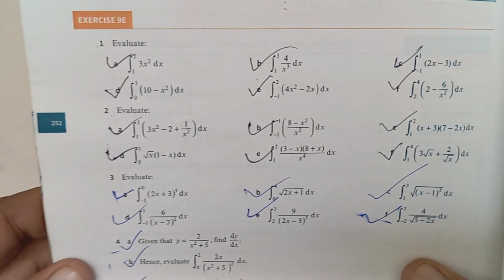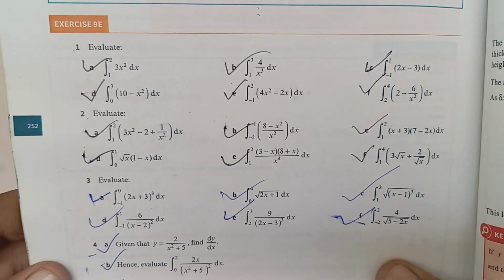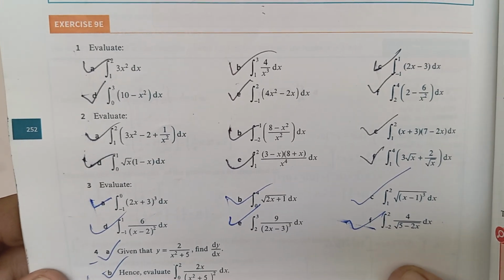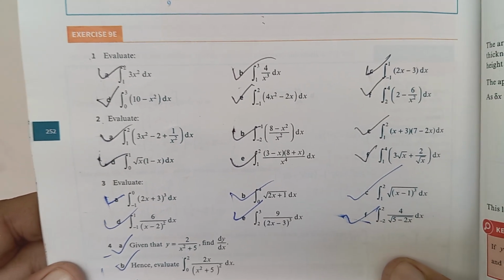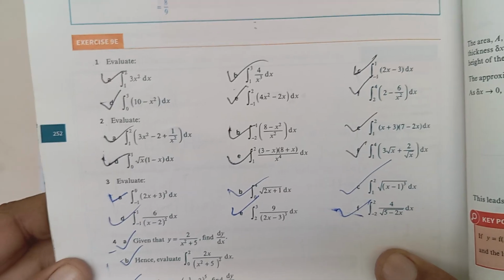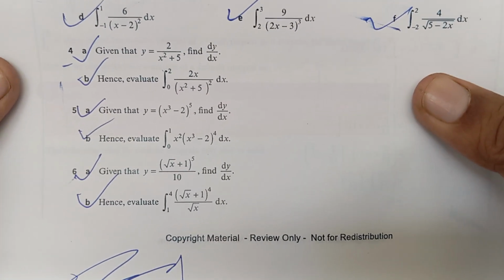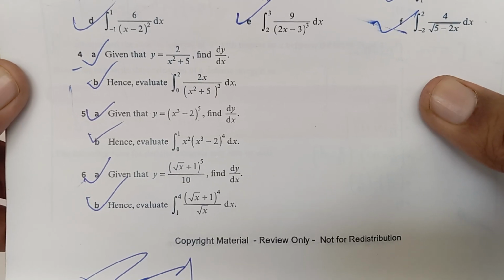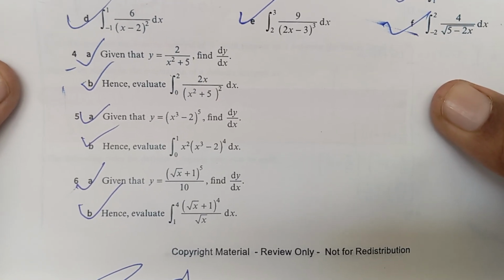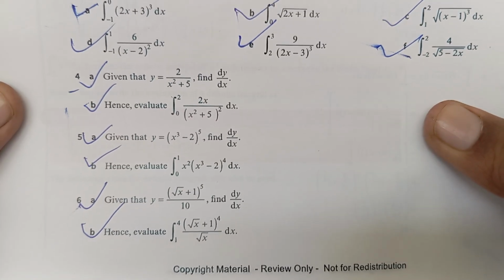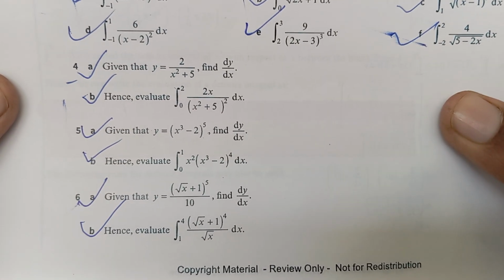Good morning, dear students. My name is Farhan Mazhar, and we are solving exercise 9E from the Pure Maths 1 course book. And this is our third episode on this exercise. And in this episode, we are going to solve the question number 4, 5, and 6. And by this, the exercise 9E will be completed. So let's start the question number 4.